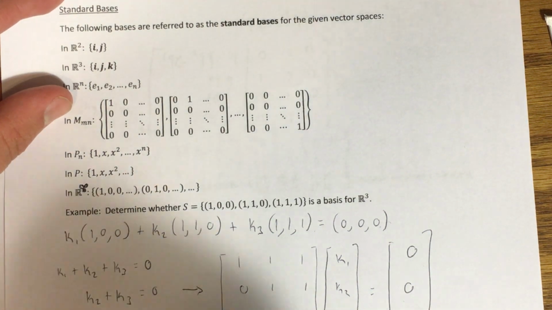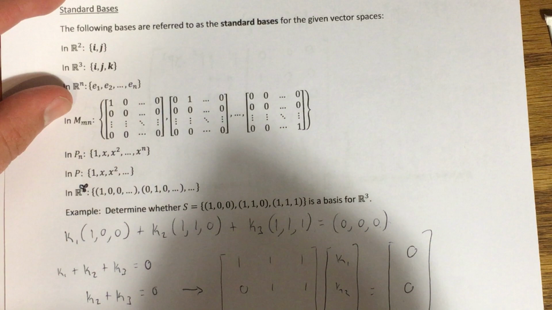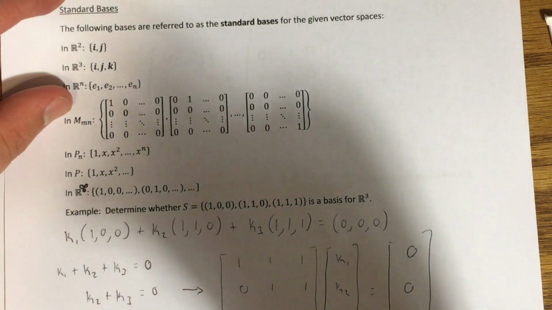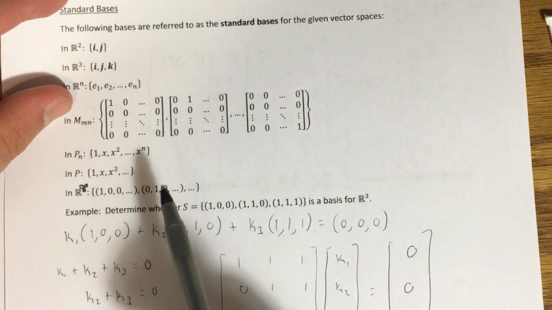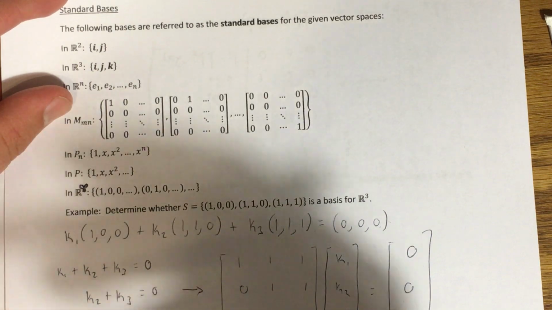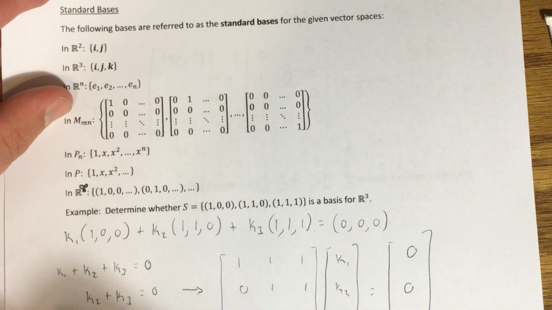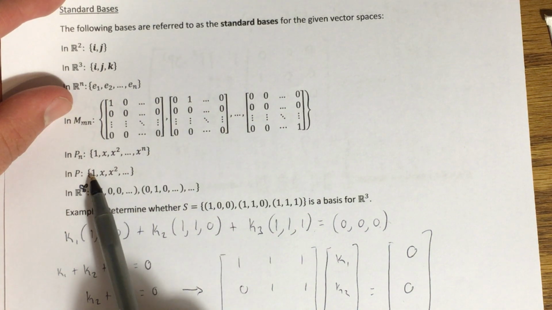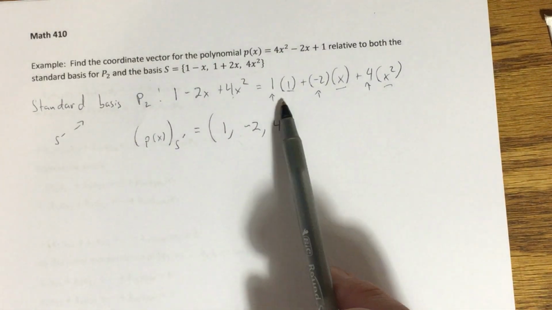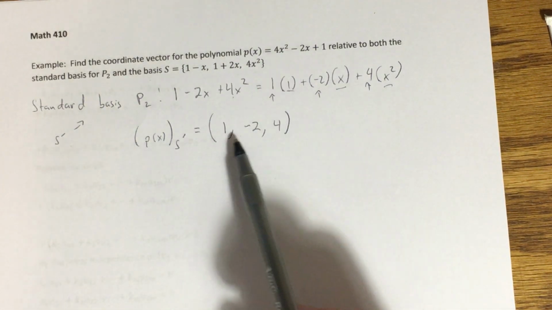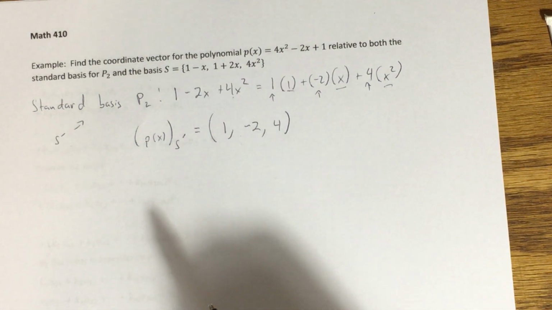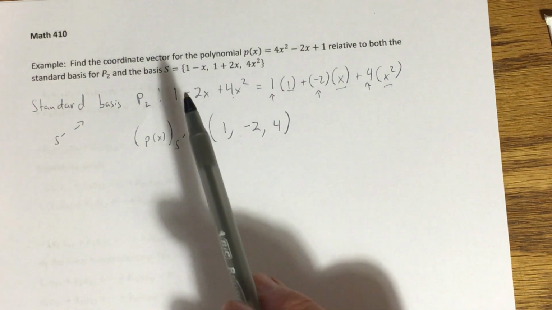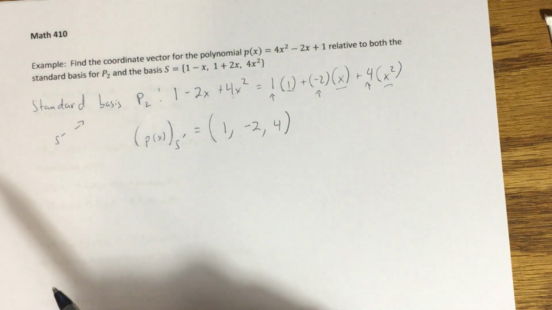But for the purpose of coordinates, we need some kind of prescribed order so that the coordinates make sense. And this gets us into something that we call an ordered basis. For the purpose of coordinates, we use an ordered basis. Basically that means that this is considered to be the order that I would write my linear combination in, giving me implied order for my coordinates. Okay, and that's the reason why I needed to rearrange these terms.